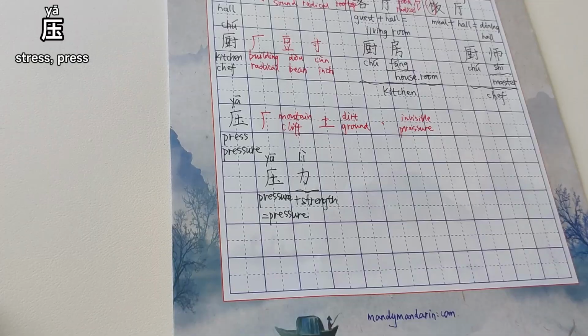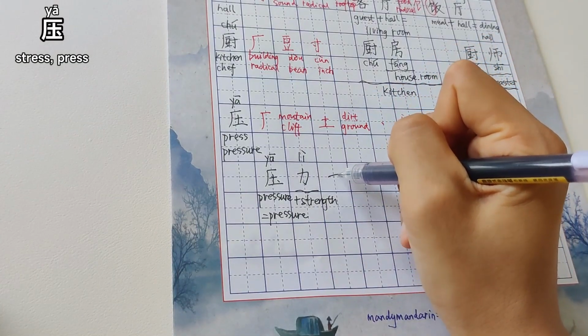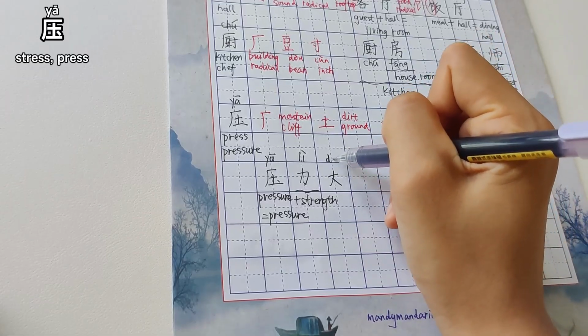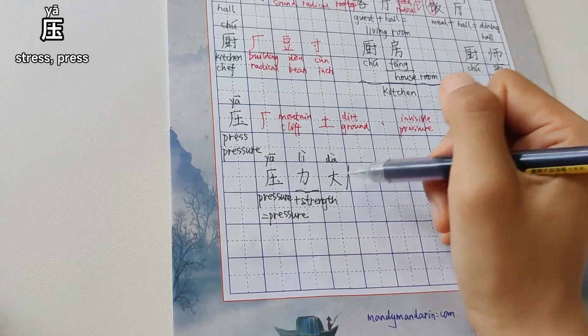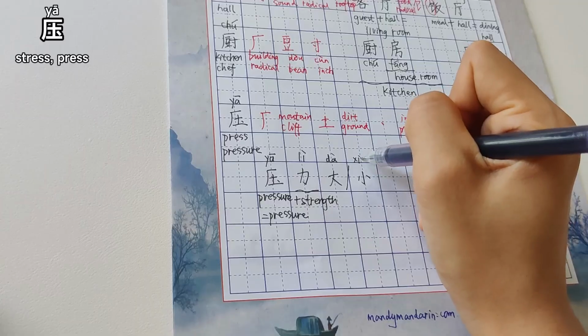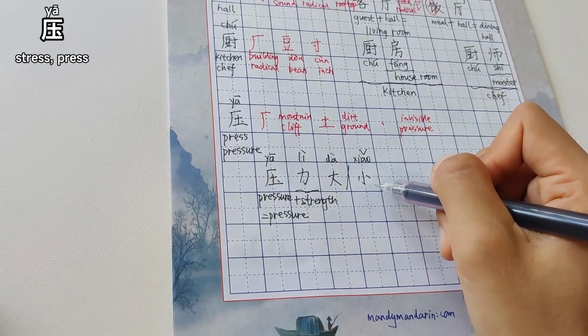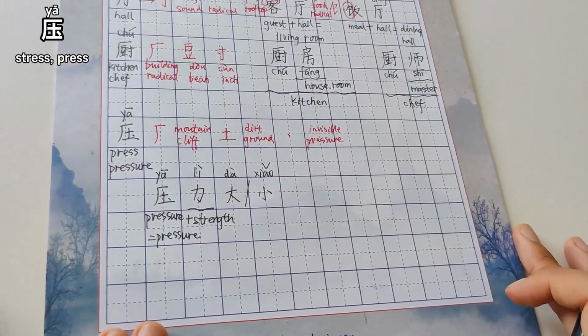To say a lot of pressure, we can say 压力大. So big pressure, right? Not a lot of pressure would be 压力小. The pressure's small, so that's not a lot of pressure. And let's talk about some other pressure.